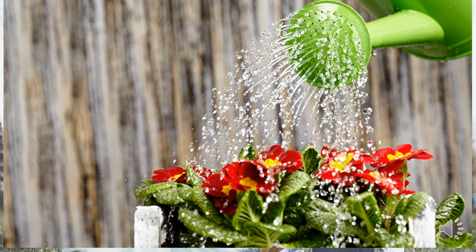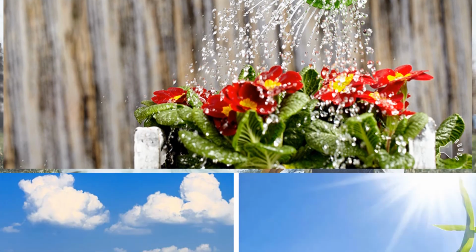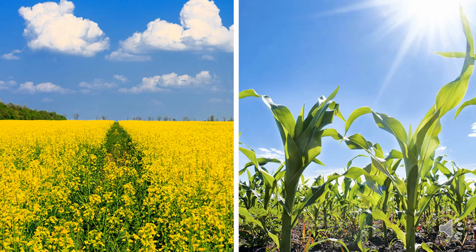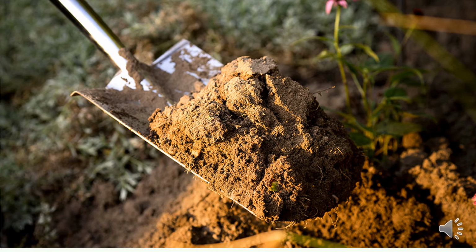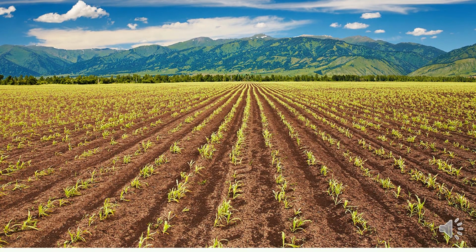One of the things that the plants need to grow is the water. It's sunlight. Aside from the warmth that the sunlight provides the plant, it also needs the sun for it to produce its own food. It needs soil. It is where it is taking the nutrients from. And the plants need space, enough space for it to grow.